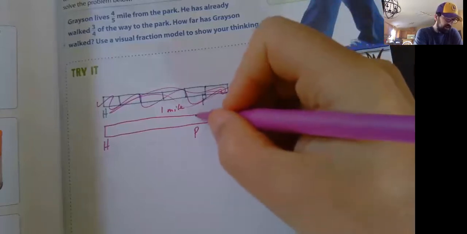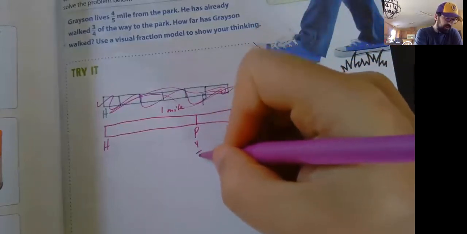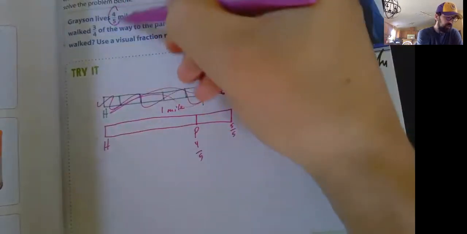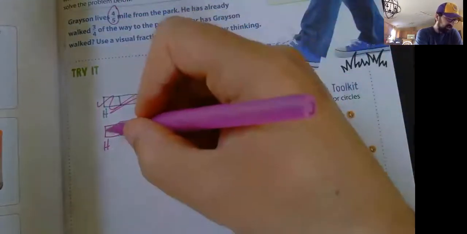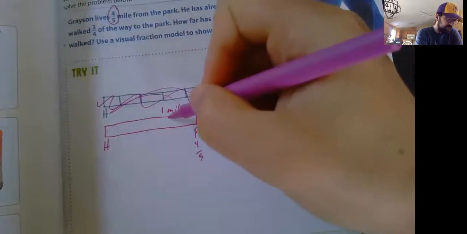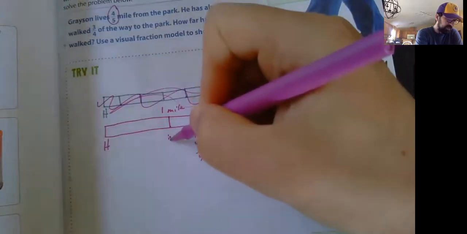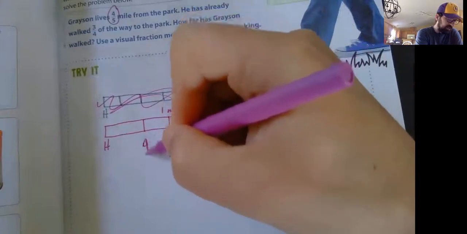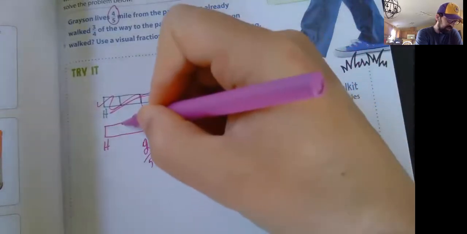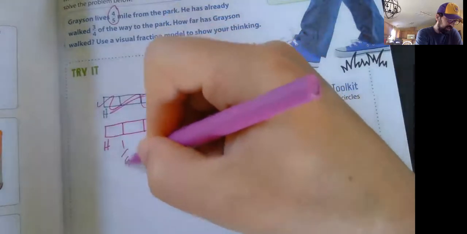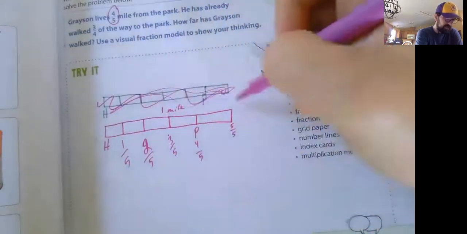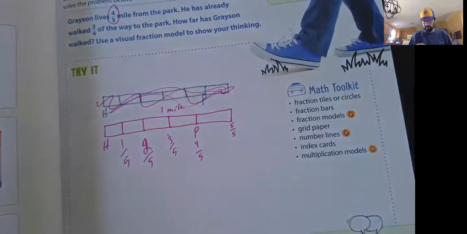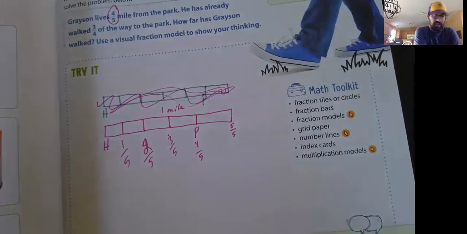This is going to be 4/5 because he lives 4/5, correct? This is going to be my 3/5, this is going to be my 2/5 and 1/5. So 1/5, 2/5, 3/5, 4/5, 5/5. Okay, now we're good, right?